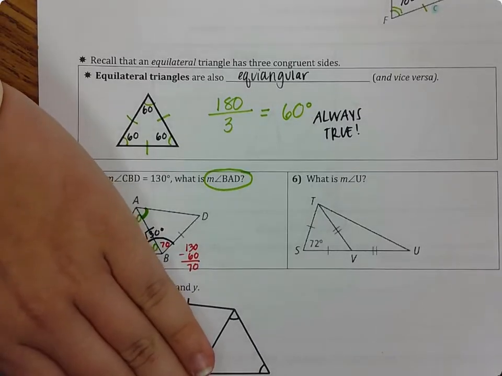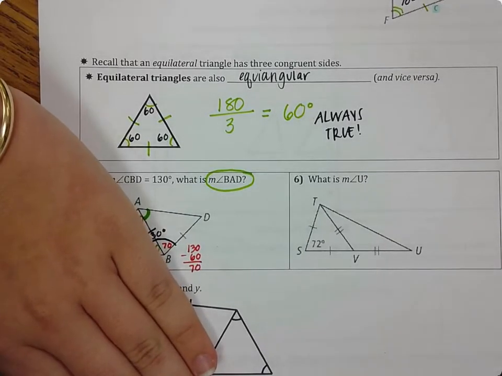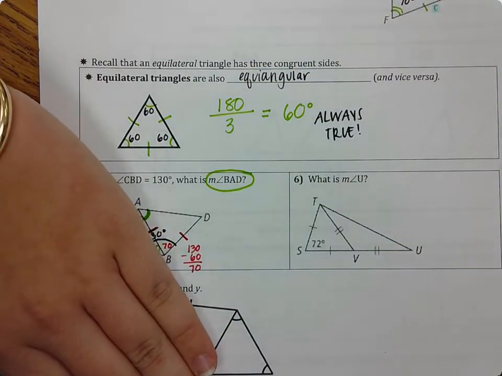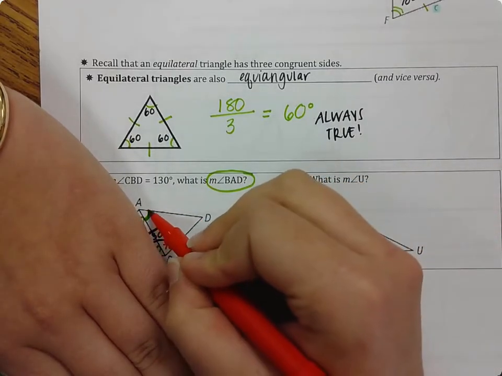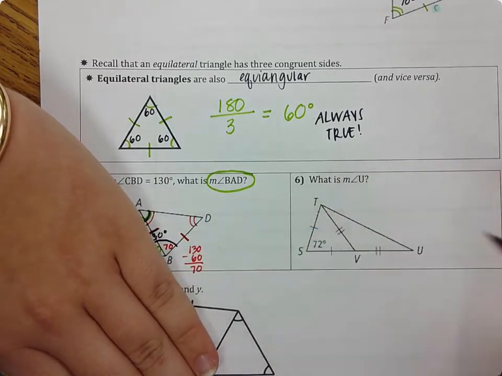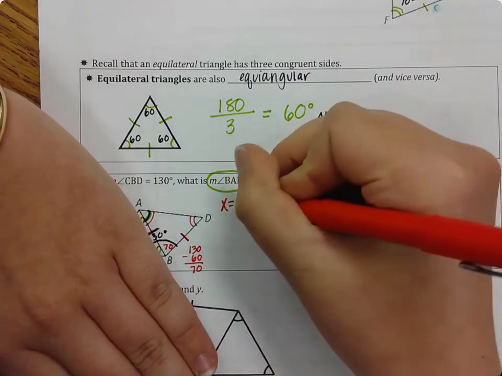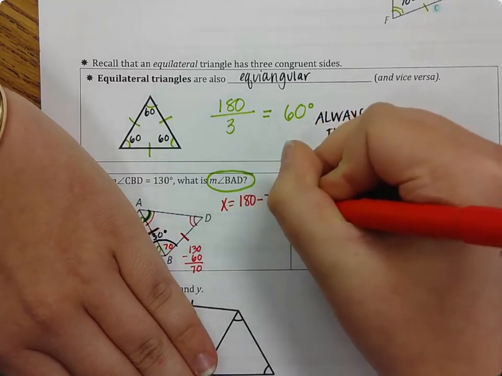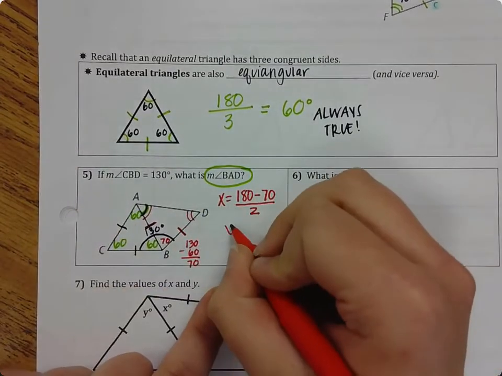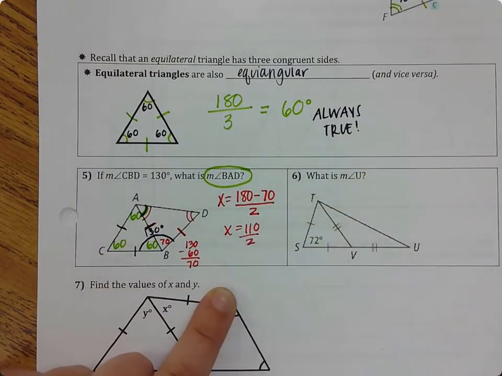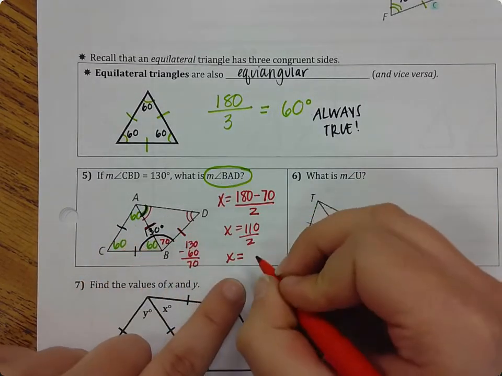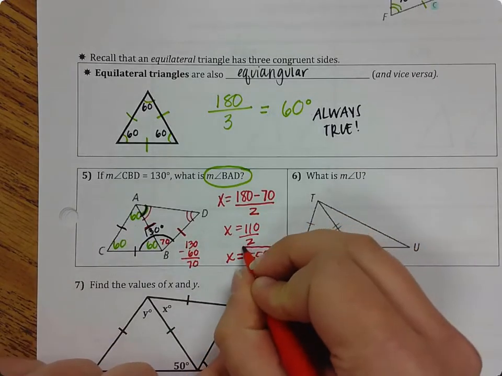And now I've got enough information from my diagram here to help me solve, because I have a marking here and a marking here telling me it's an isosceles triangle, which must mean this angle is congruent to this one, and we know the vertex angle. So remember, our base angle equals 180 minus the vertex angle divided by 2. 180 minus 70 is 110 divided by 2. So that tells me X, or BAD, is 55 degrees.